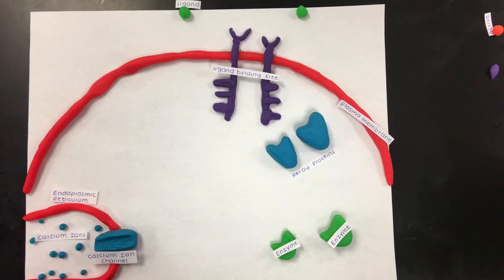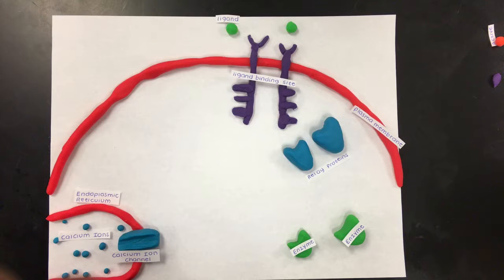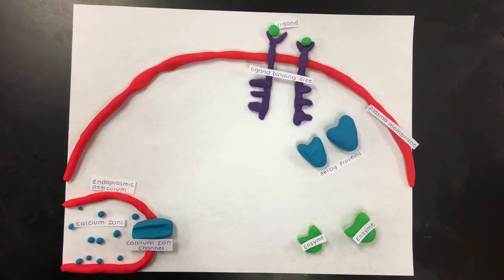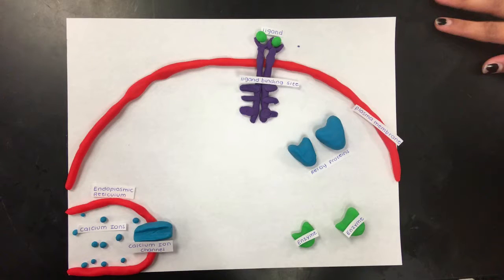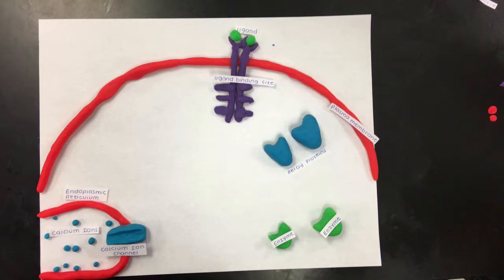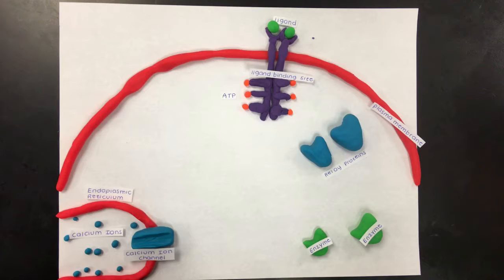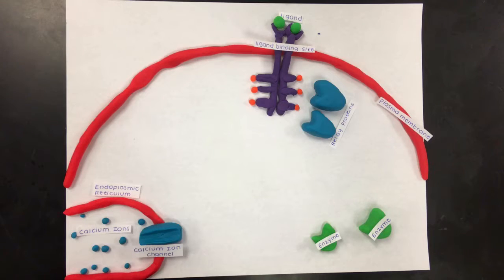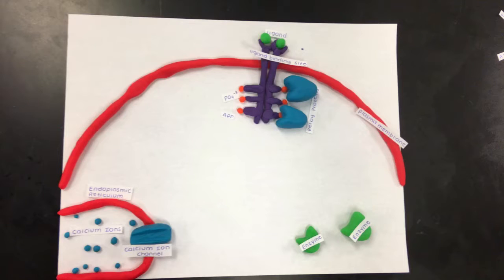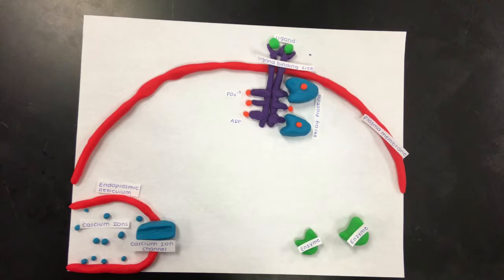Tyrosine kinase receptor system. The first step in the tyrosine kinase receptor system is when a signaling molecule or ligand attaches to a ligand binding site on an alpha helix. This attachment brings the two helixes together, making a dimer. The 6 ATP on the tyrosine kinase region turn into ADP by giving off their 6 phosphates.